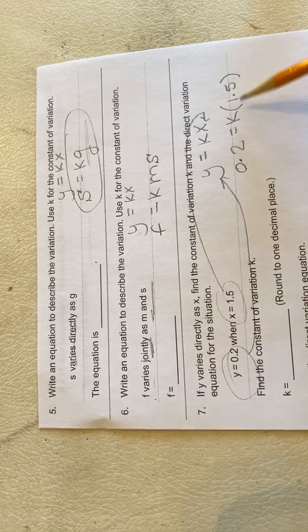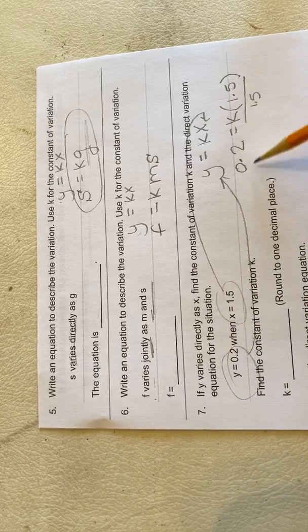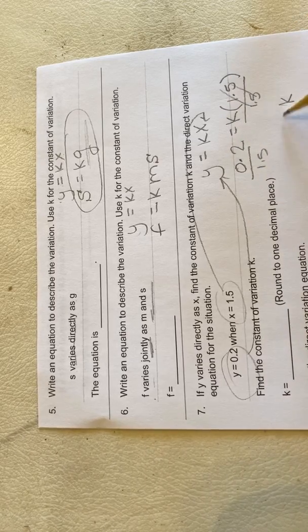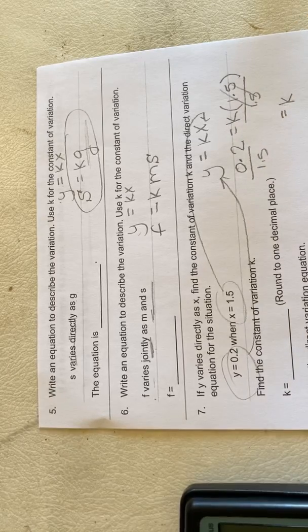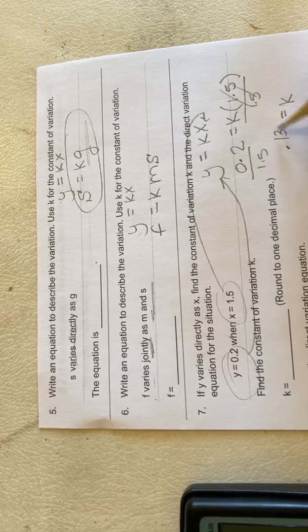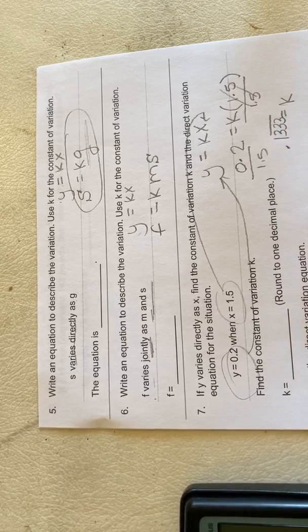And then I can solve for k by dividing by 1.5. What I do to one side, I do to the other. So k equals 0.2 divided by 1.5, which is 0.1333. That repeats. The 1 doesn't repeat, the 3 repeats.